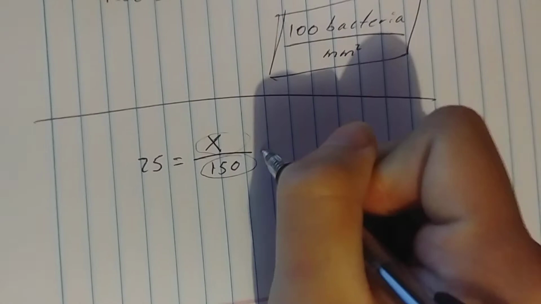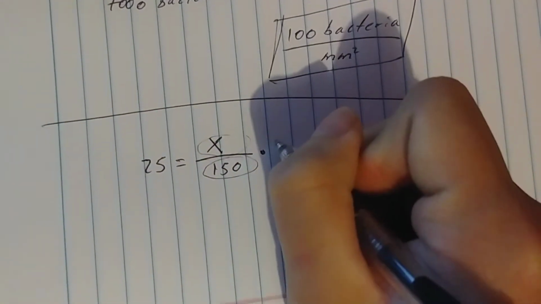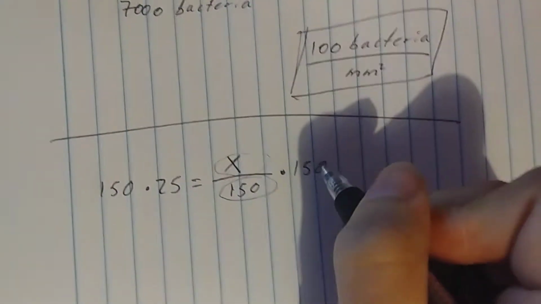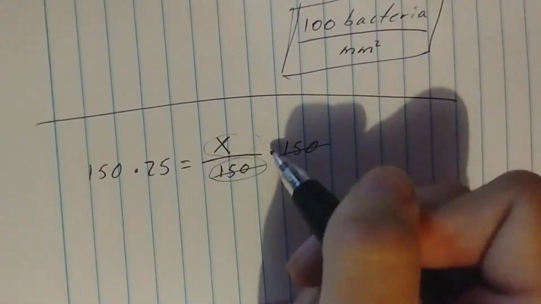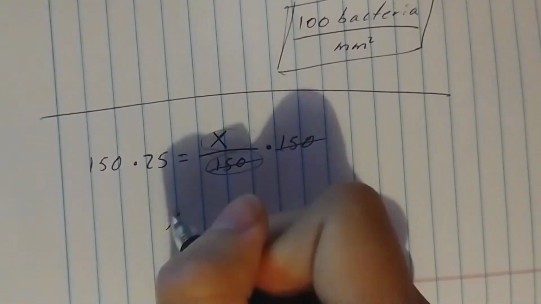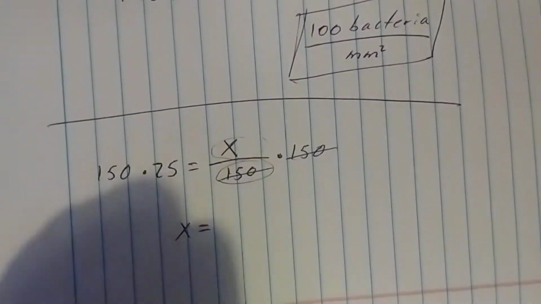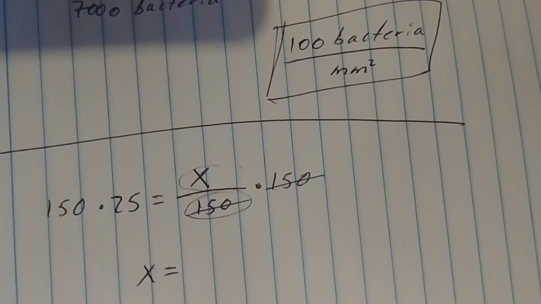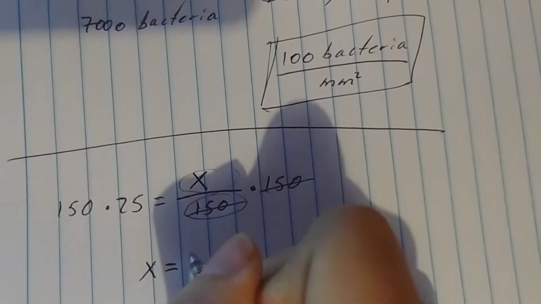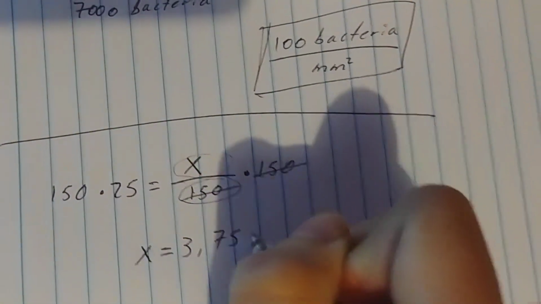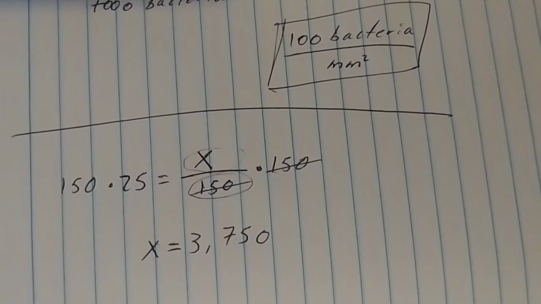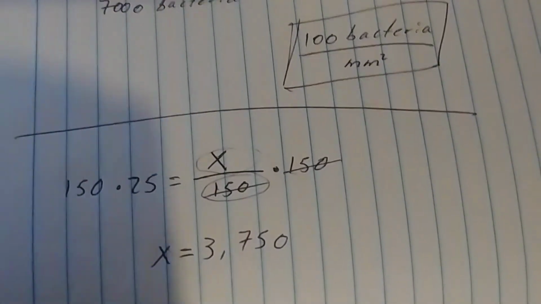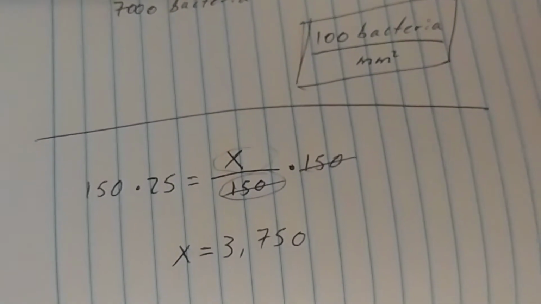So how do I solve for x in this particular example? I can just multiply both sides by 150. So the 150 and the 150 divide out to 1, so we're left with x equals 25 times 150, that's equal to 3,750. So the total number of people should be 3,750. Okay.